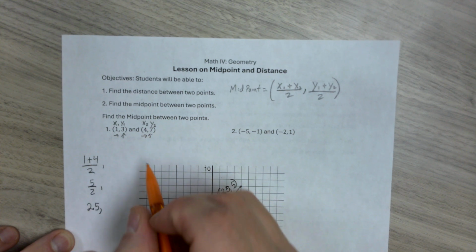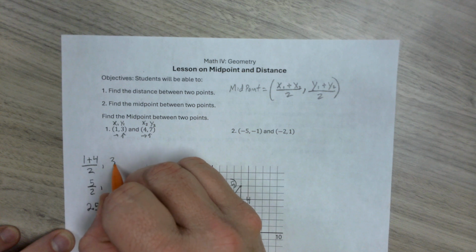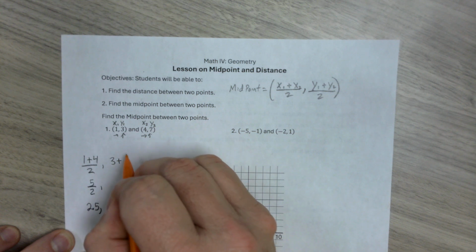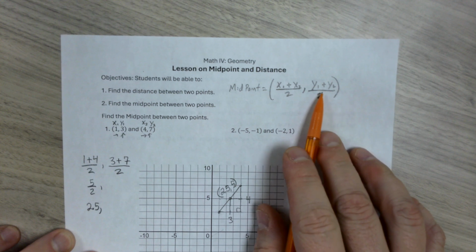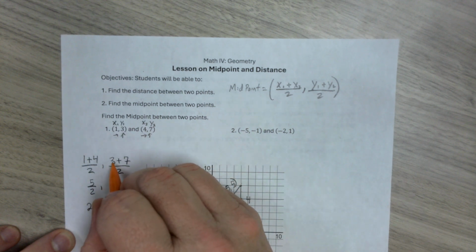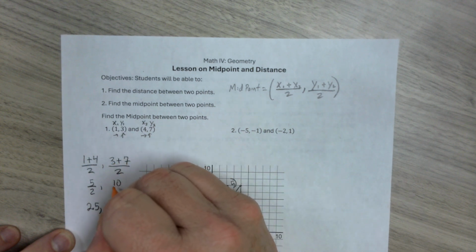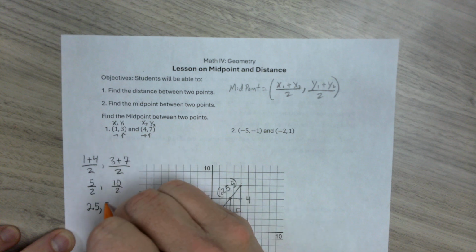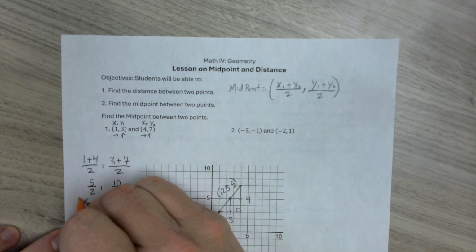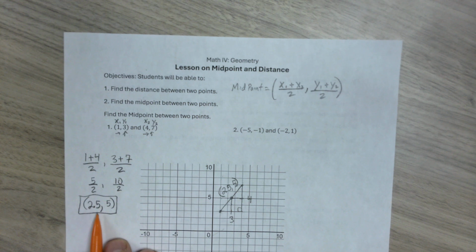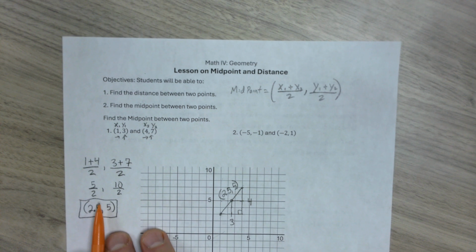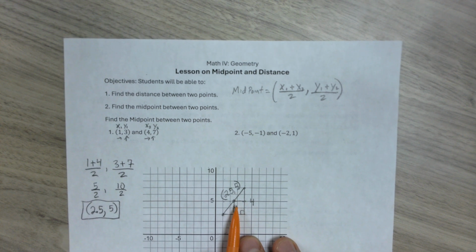For the y value, we're going to take the y sub 1, which is 3, and we're going to add the y sub 2, which is 7, divided by 2. So that's what we're following, this equation here. 3 plus 7 is 10. 10 divided by 2 is 5. So it's the same answer we got, but we did it algebraically, where this one we did it graphically.